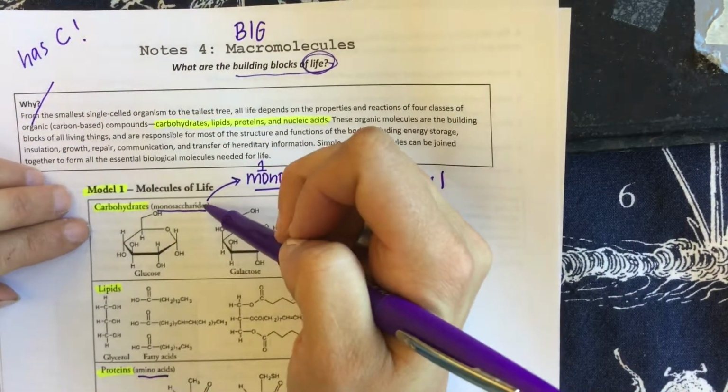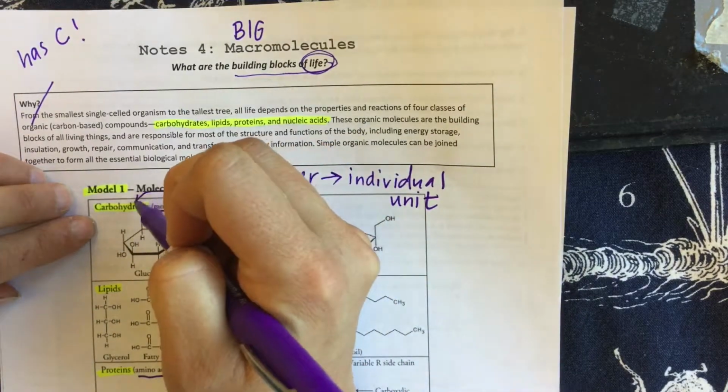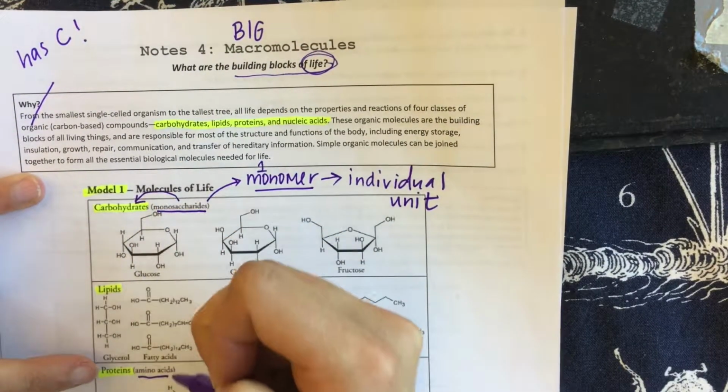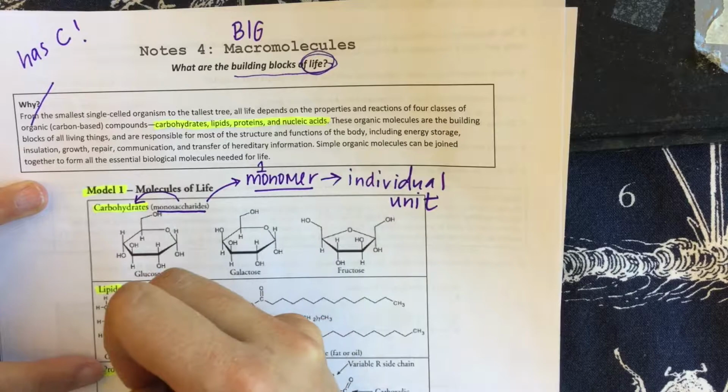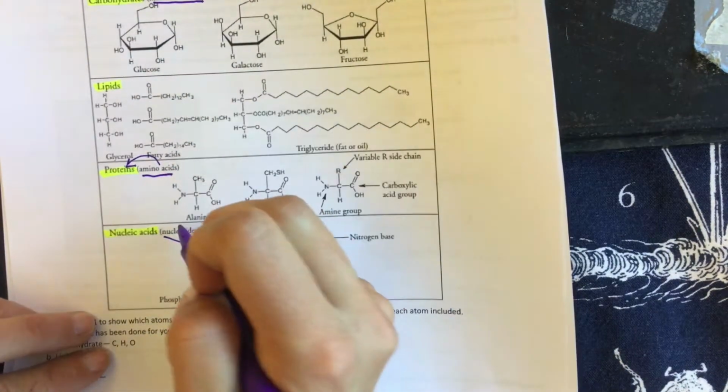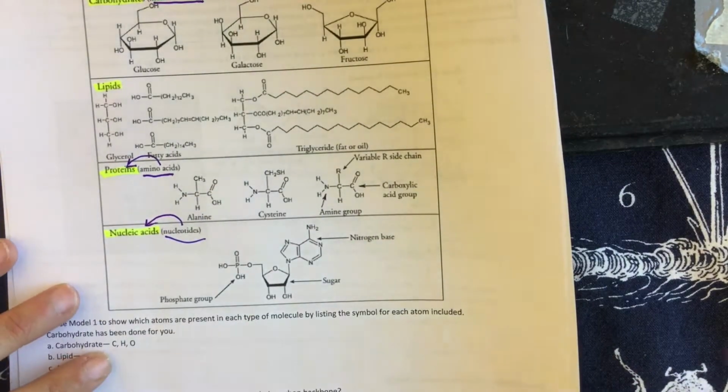So these things are the individual units that make up these things. Lipids don't have one. Amino acids are the individual unit that make up proteins. And nucleotides are the individual unit that make up nucleic acids.